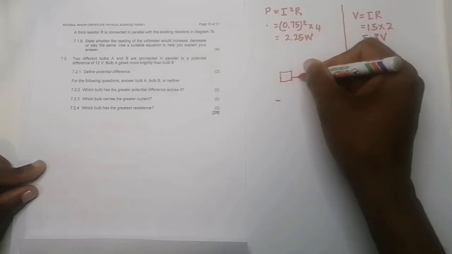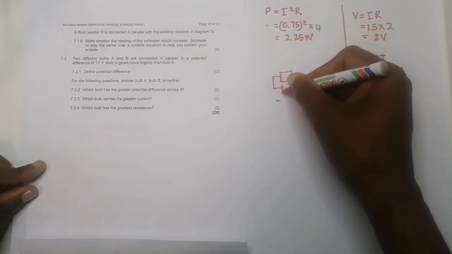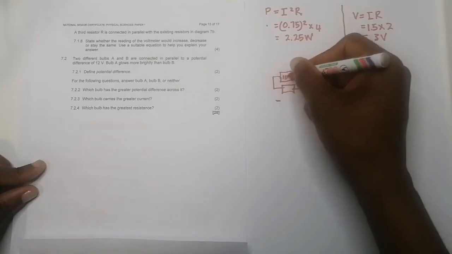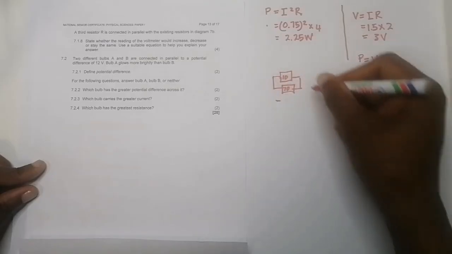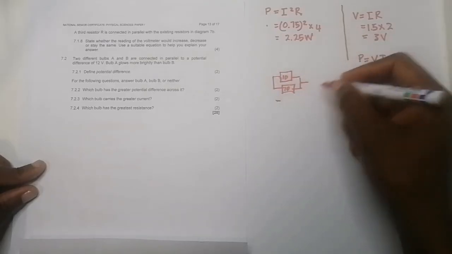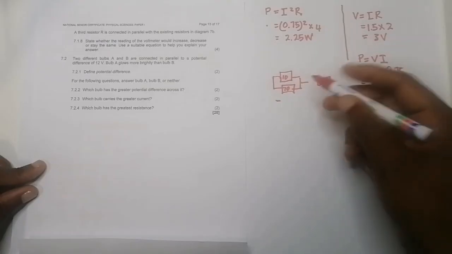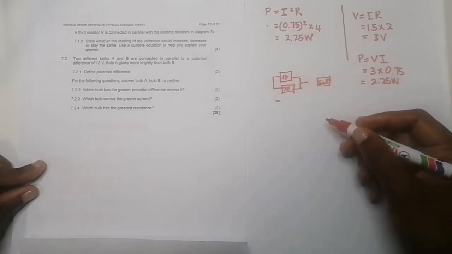If I were to have two resistors in parallel, let's say they are both 10 ohms, the effective resistance would actually be 5 ohms, right? You'd say 1 over 10, plus 1 over 10, and that would give you 5 ohms.